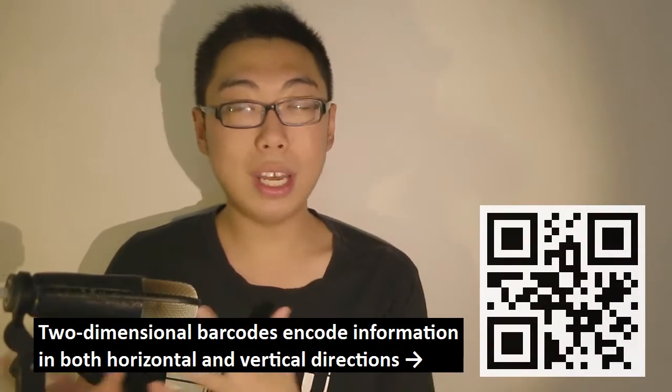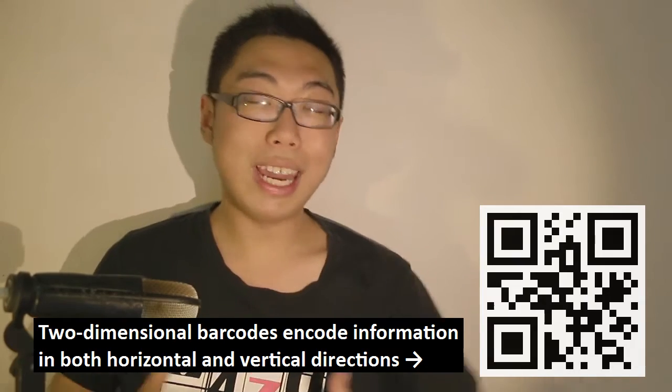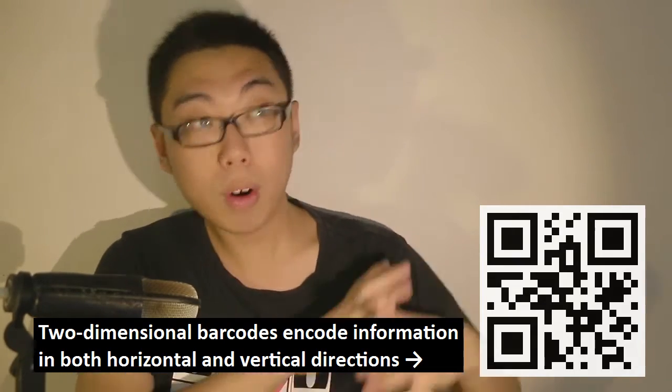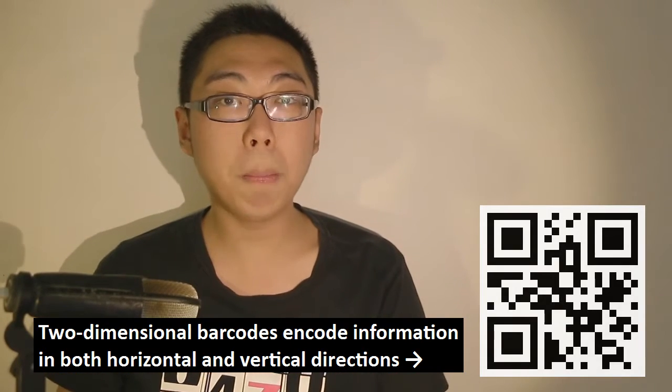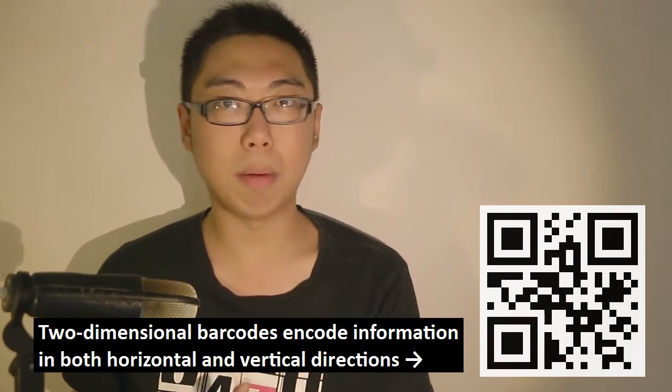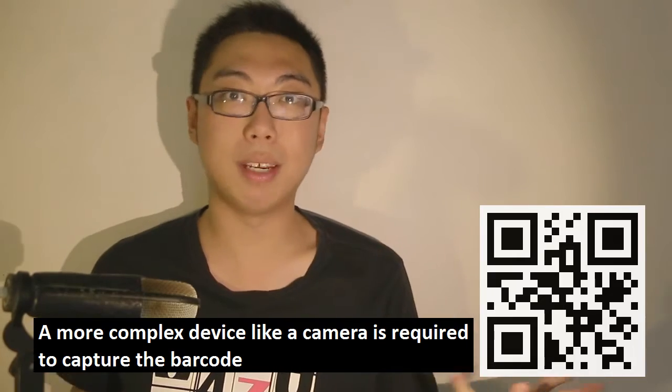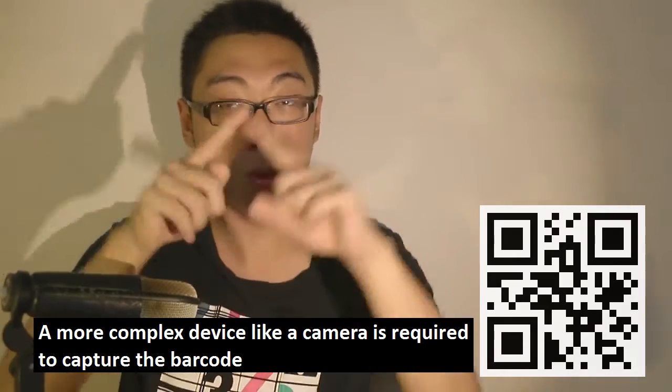A 2D barcode is more complex because it encodes information not only horizontally but also vertically. In order to read this properly, you'll probably need something like a camera, because a camera is something that collects light in a two-dimensional grid. Either way, once that information has been acquired, some computer vision needs to happen to figure out where the points actually are, as well as what data they actually represent.